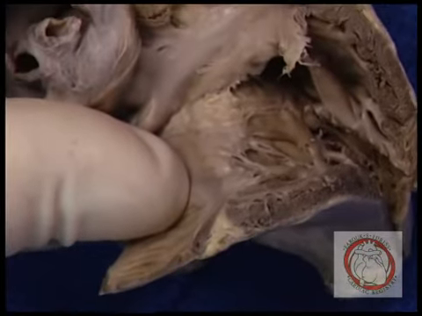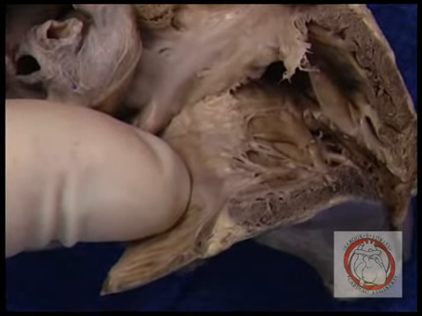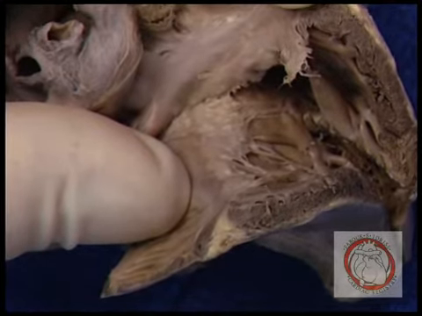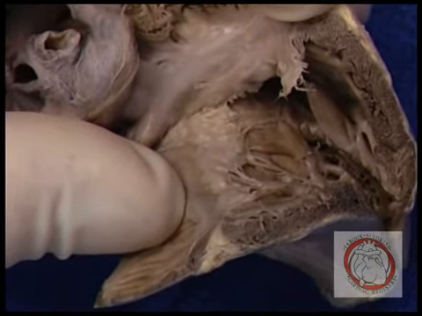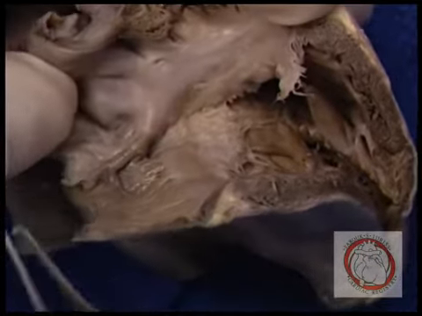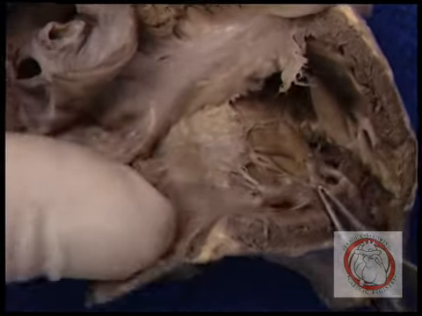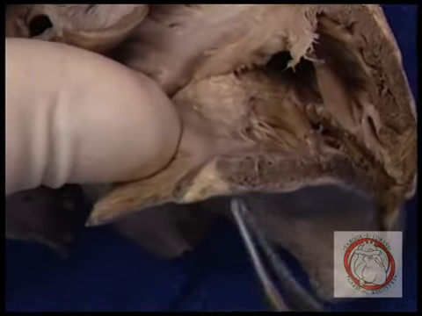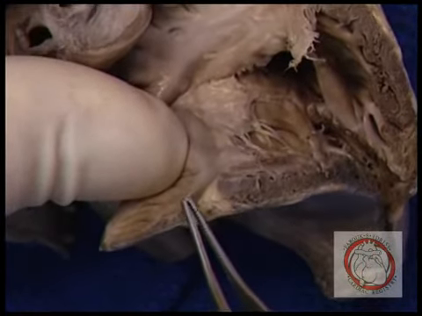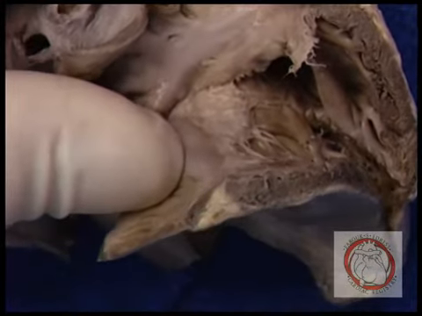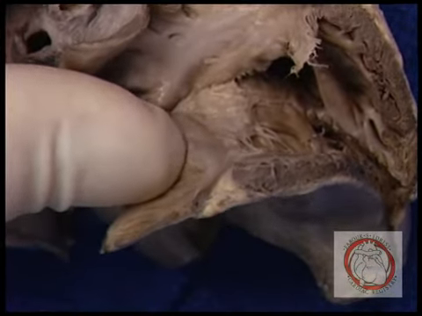So having looked at the atrial chambers, we can turn our attention to the first of the junctions between the so-called segments of the heart, and that of course is the junction between the atrial chambers and the ventricular chambers. So in this heart I'm showing you here the atrioventricular junction, specifically the right atrioventricular junction.